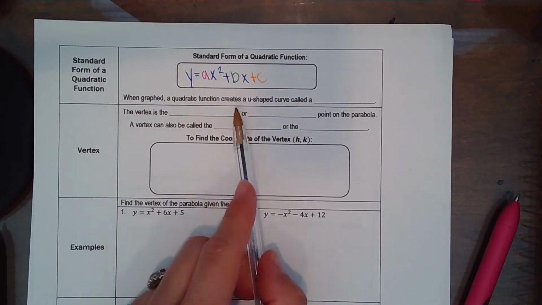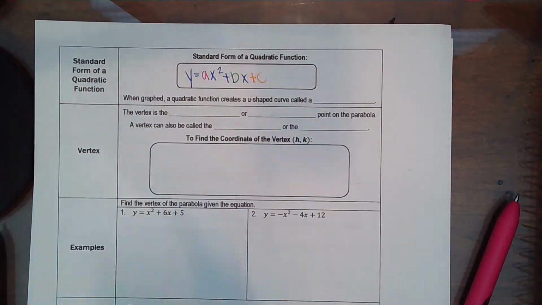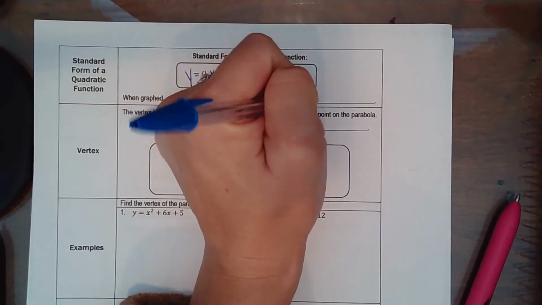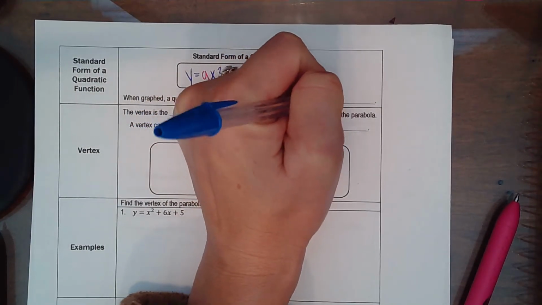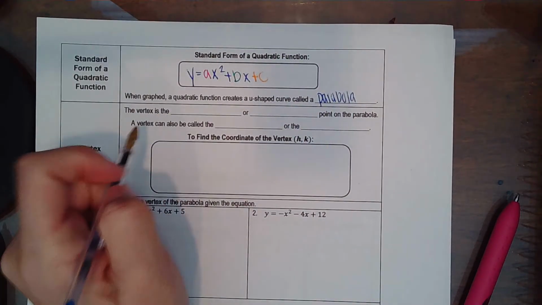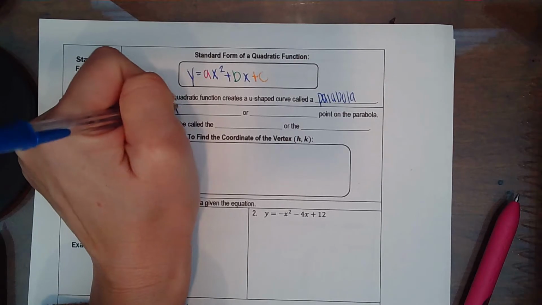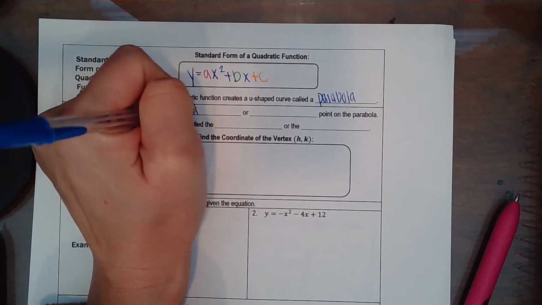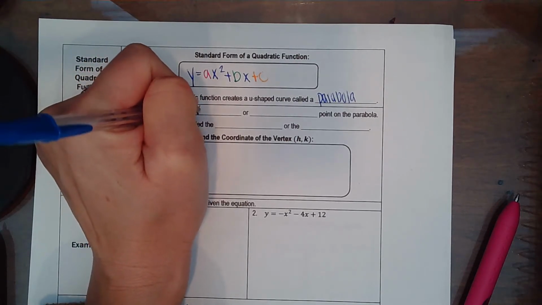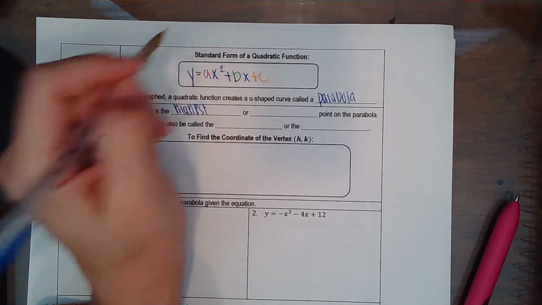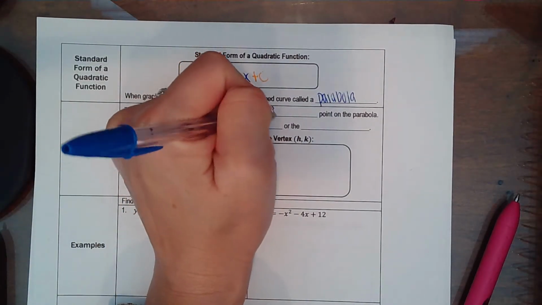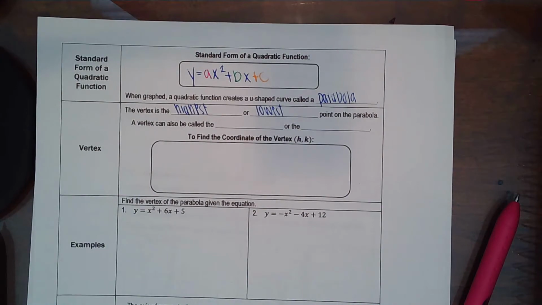When graphed, a quadratic function creates a U-shaped curve called a parabola. And the vertex is either the highest or lowest point of the parabola.